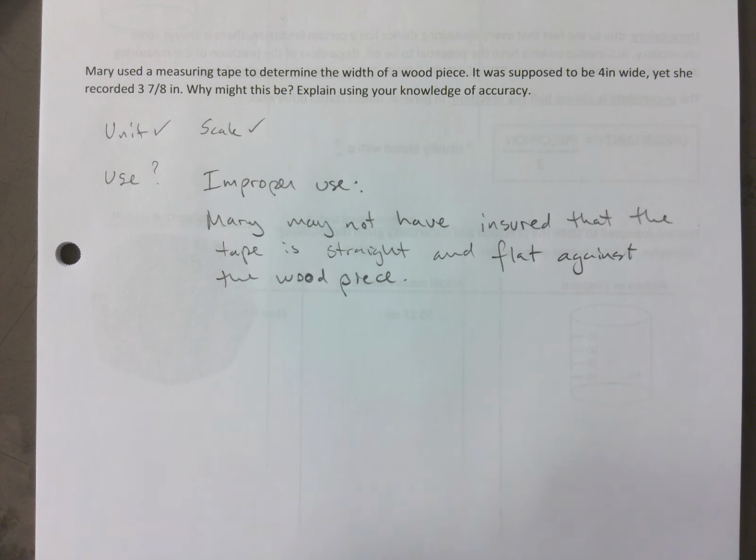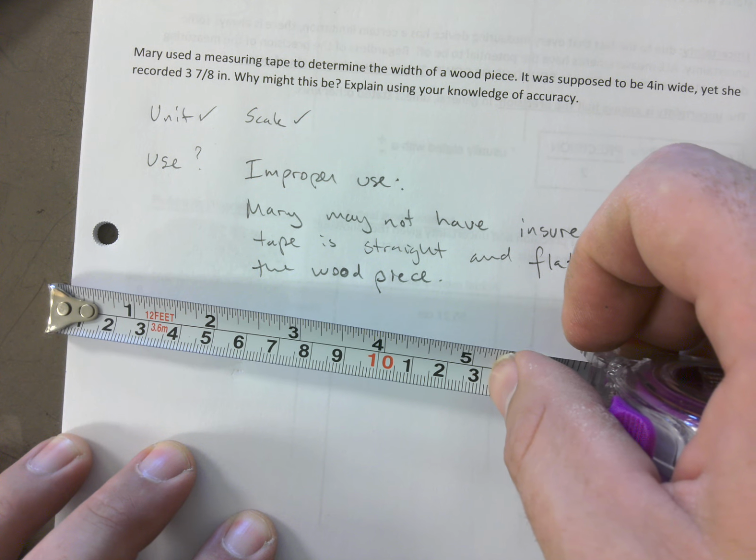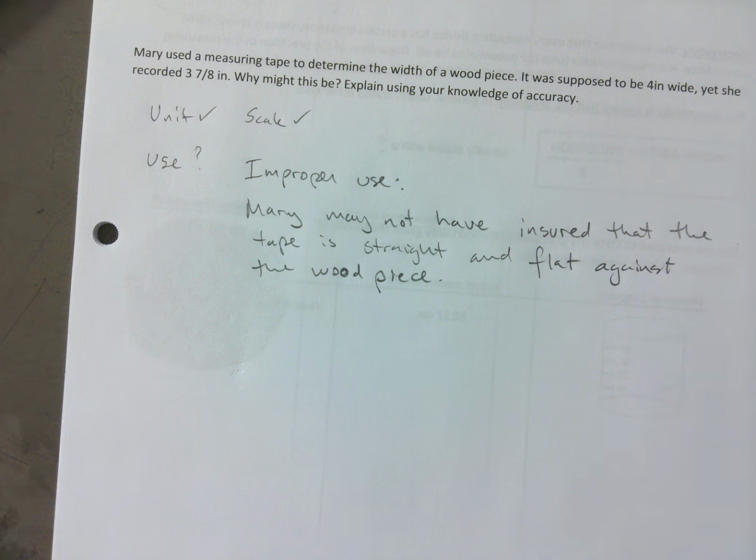So in the attempt of measuring, if this is your measuring tape, if you bend it like that, right? It's an extreme example, but that would be inaccurate, right? So maybe she, this little lip there, maybe she didn't make sure that it was nice against it. Maybe it was a little off like that. So you just use your imagination and come up with criticisms of the use of that item. That's all.